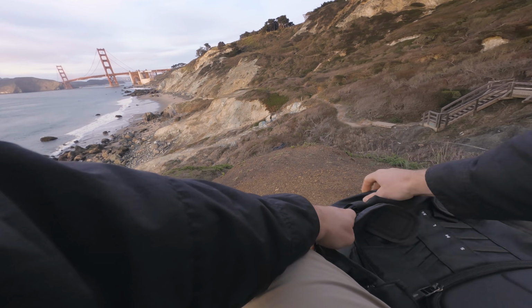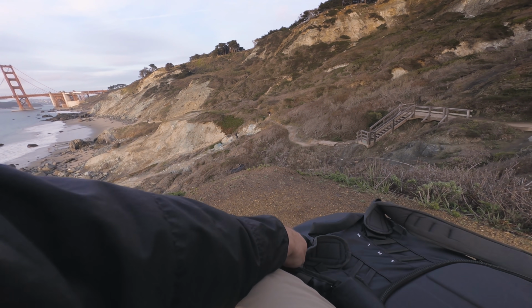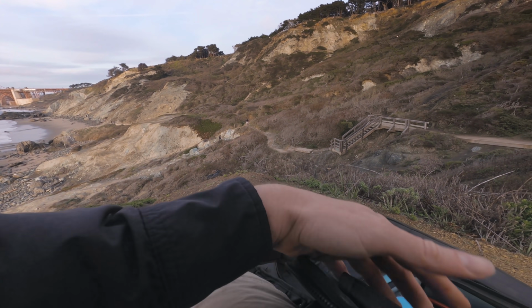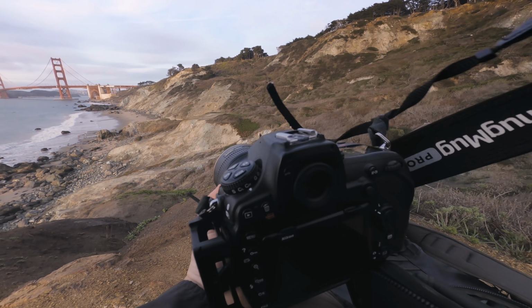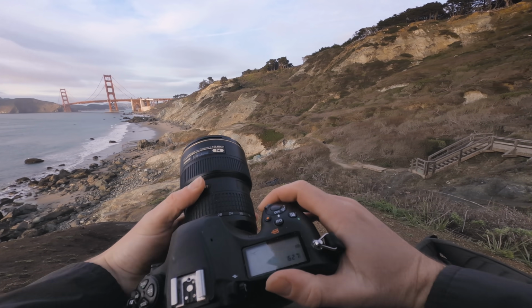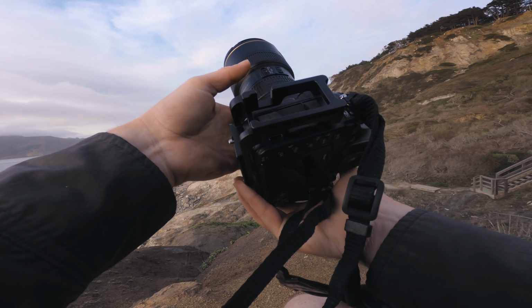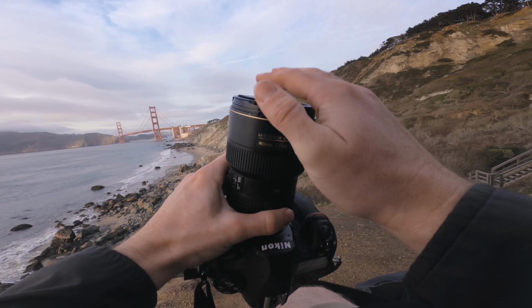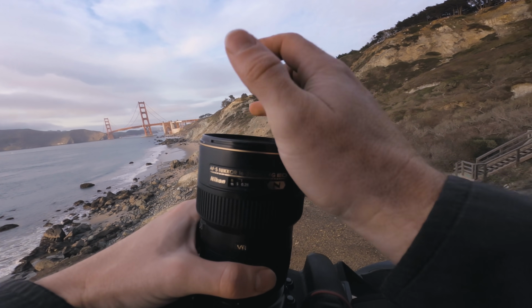Right now I have the Nikon D850. That's what we're going to be using. And I've got a variety of lenses. I've got three with me, the 70 to 200, 50 millimeter 1.8, and then this guy, which is the 16 to 35. And I'd imagine most of the shooting today is going to be with the 16 to 35, but you know, I like to have the telephoto with me just in case.